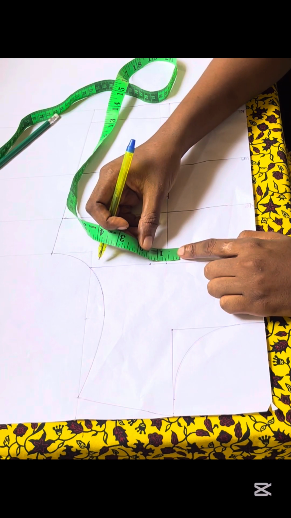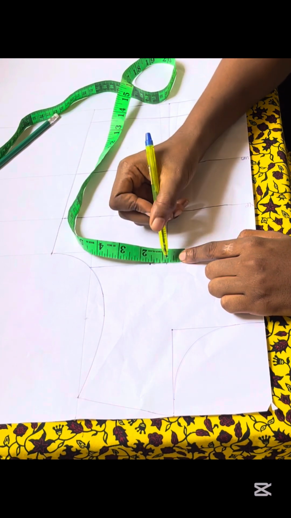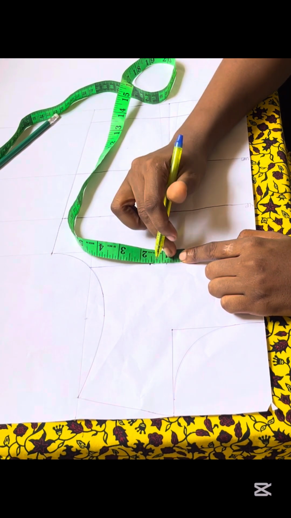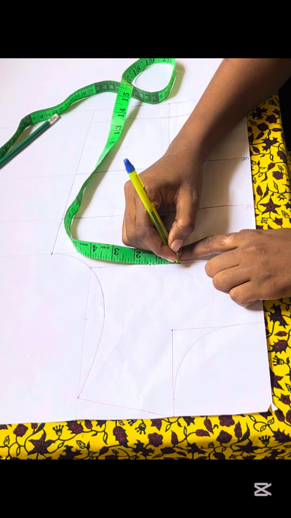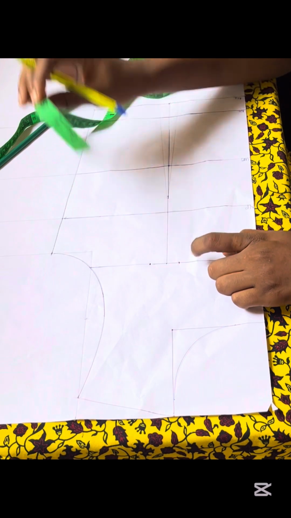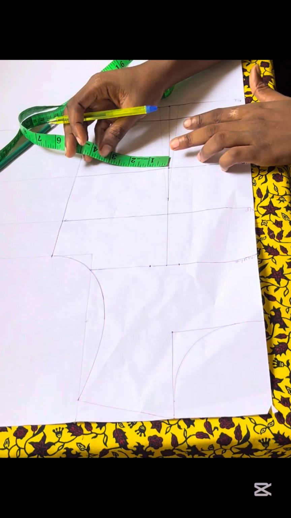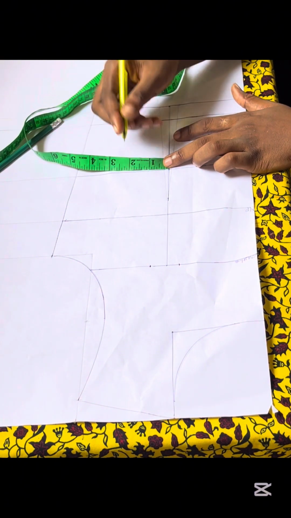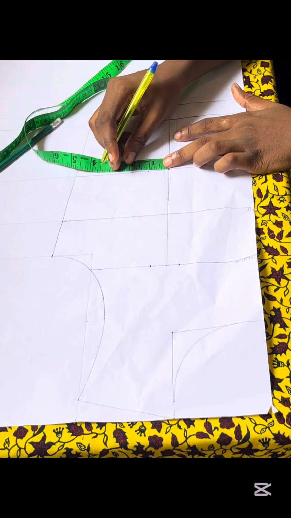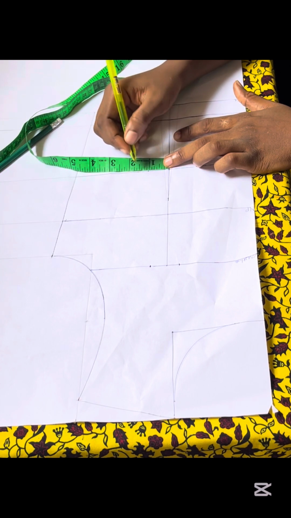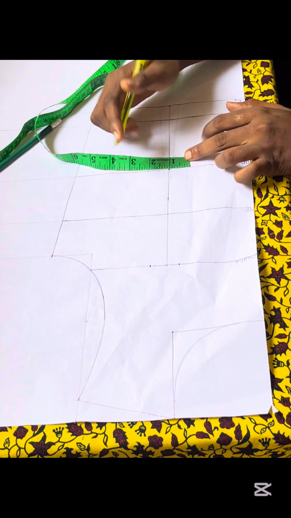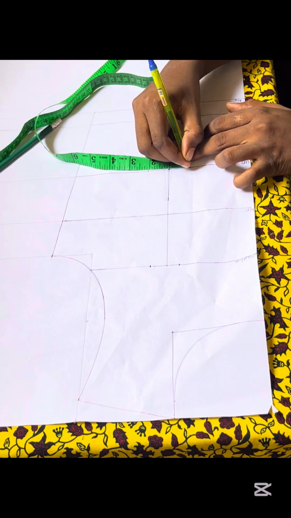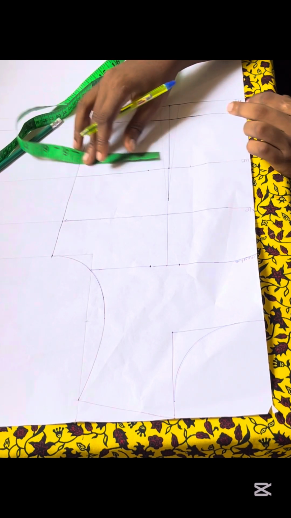And then on the part that's towards my center front, I'm going to take ½ inch. But if the person is busty, I take 0.75. Coming over to my underbust, from the dart line, I'm going to come out by 1 inch or 1.5, depends on how busty the person is, right? But in this video, I'm coming out by 1 inch on the other side. If the person is busty, then you can use 1.5 inch.